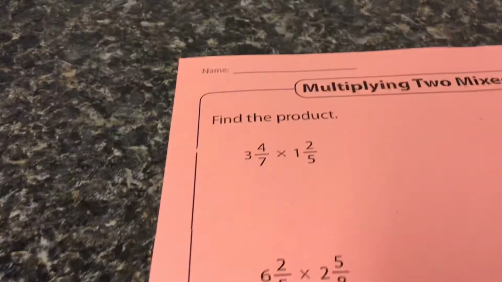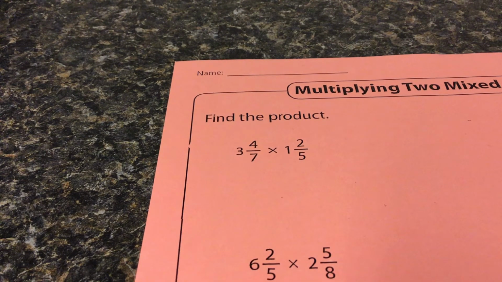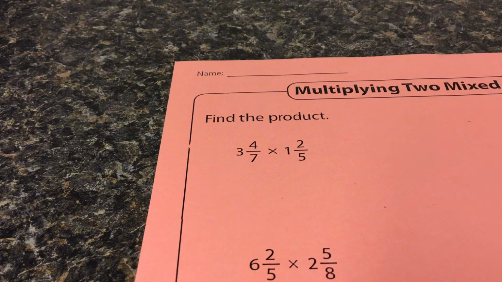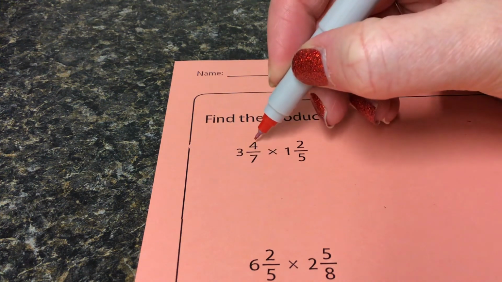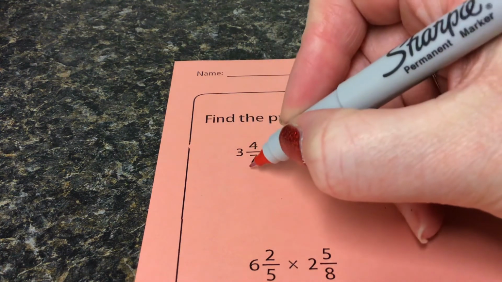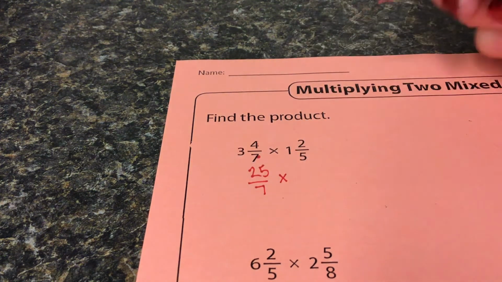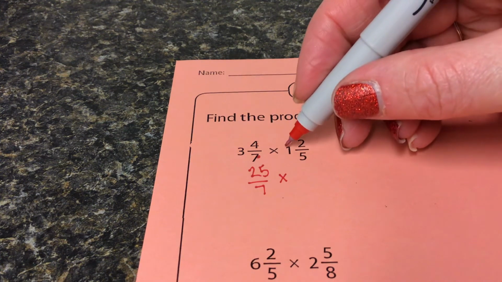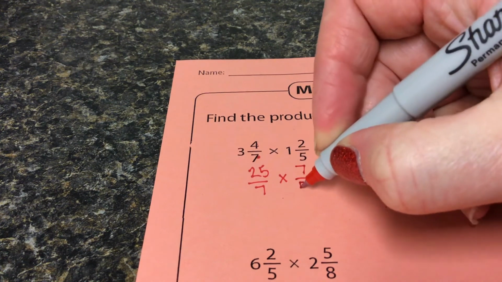Flipping over to the back, let's talk about the multiplying one. And remember that in class, I had you write steps to the multiplying process. The first step in the multiplying process is to make them improper. And you do that by going 3 times 7 plus the 4 on top. 3 times 7 is 21, plus the 4 on top would be 25 over 7. And then this one also we make improper. 1 times 5 plus the 2 on top would be 7 over 5.